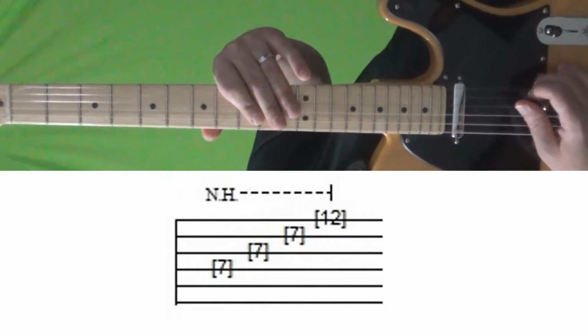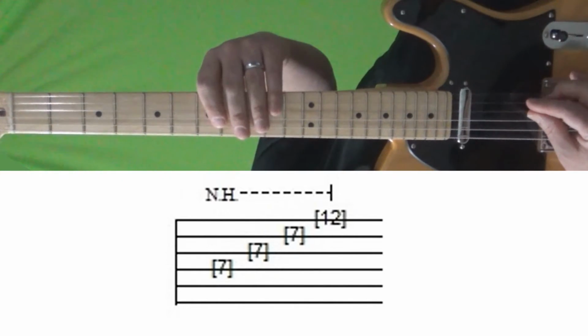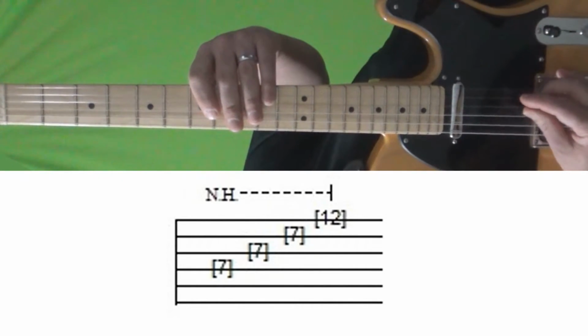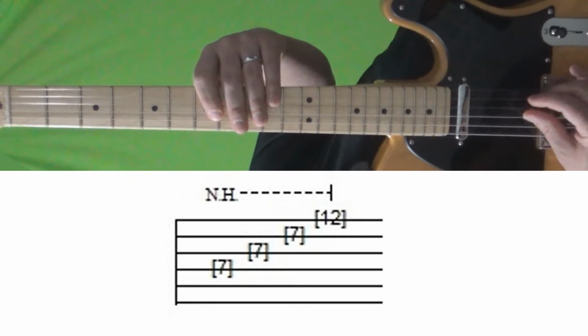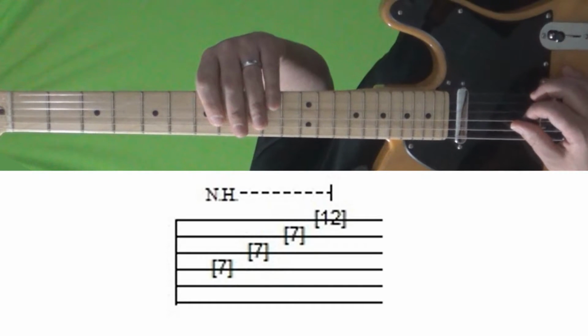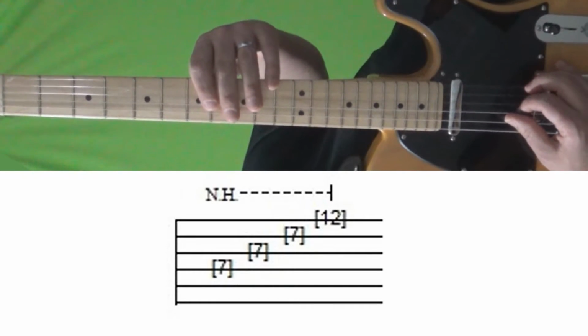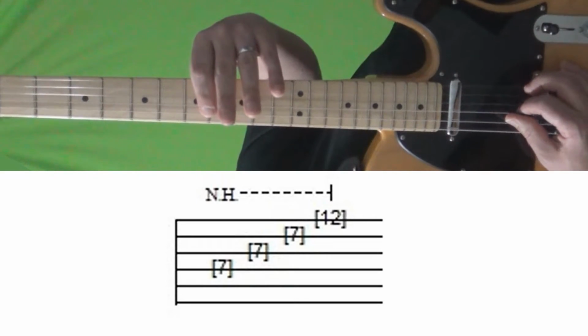Now we're going to move into harmonics, and we'll start with natural harmonics. You'll see that it's notated by an NH above the note for natural harmonic, and the note will be in parentheses or brackets. So in this example, we're playing the 7th fret of the D, followed by the 7th fret of the G, followed by the 7th fret of the B string, and then finally the 12th fret of the high E.